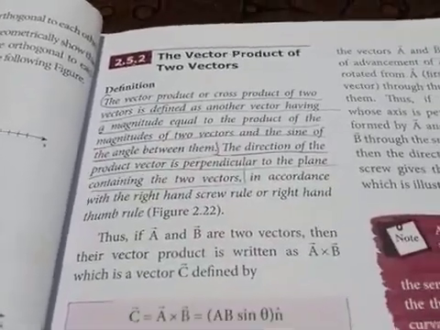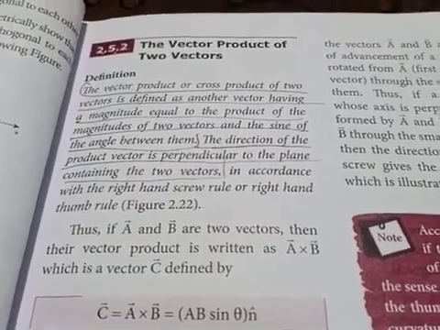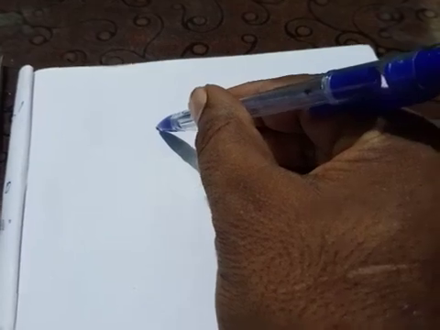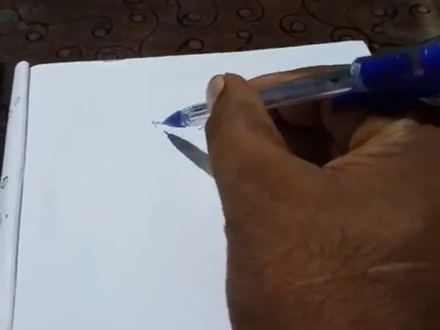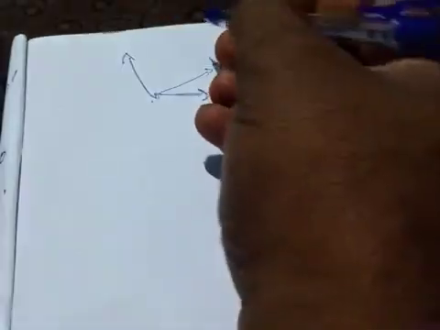First thing, what is meant by this vector product of two vectors? Assume that you have two vectors like this, vector A, one is going this direction and another vector this direction, B vector. If you are taking the magnitude of these two vectors, we will get another vector, C vector.